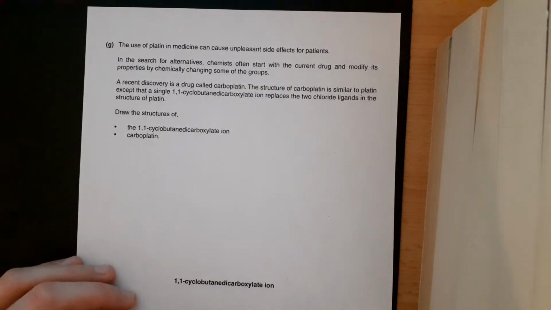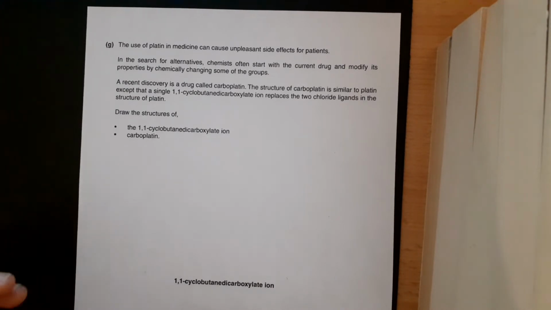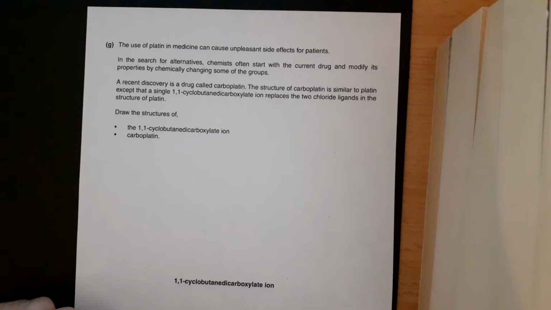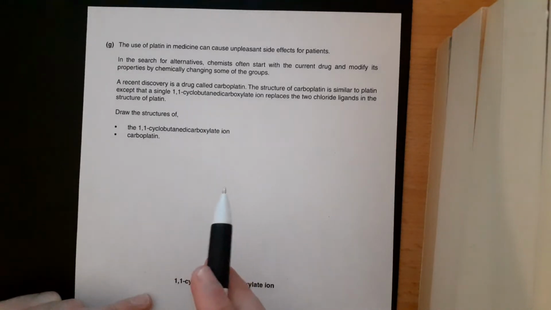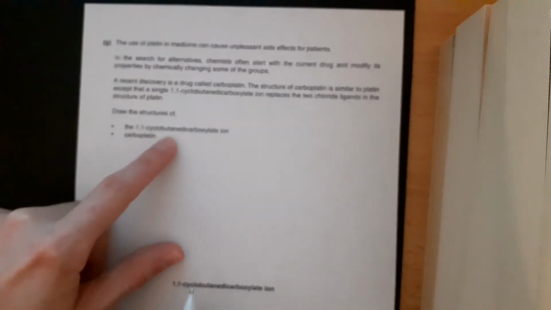So a recent discovery is a drug called Carboplatin. The structure of Carboplatin is similar to platin that we've just done, except that a single 1,1 cyclobutane dicarboxylate ion, it's a mouthful, replaces the two chloride ligands. Okay, draw the structures of this. Okay, so what is this? It looks horrendous, doesn't it?